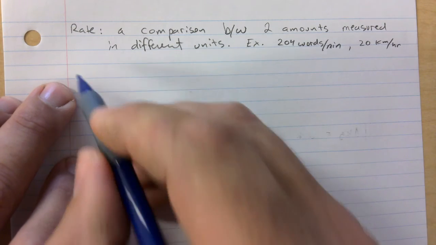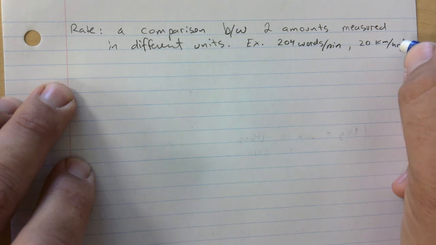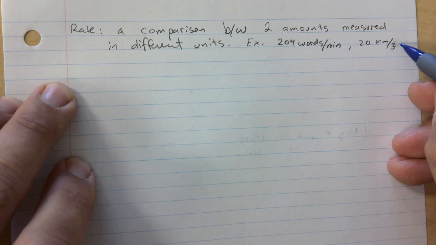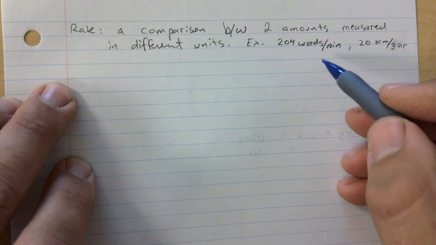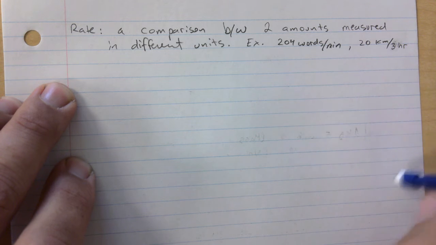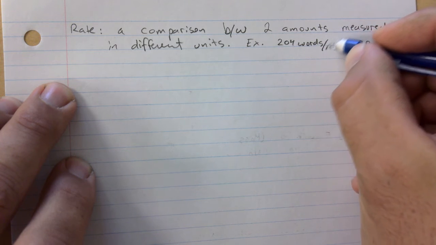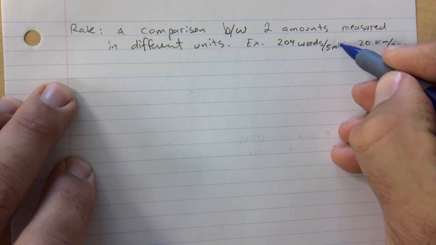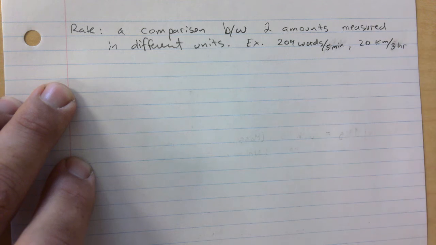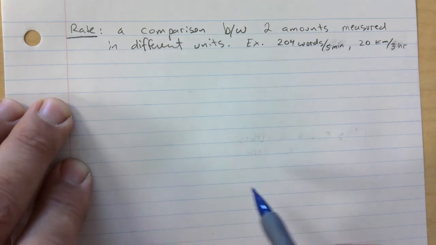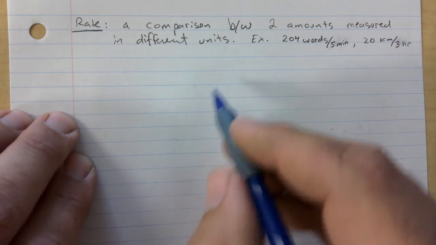Unit rate. Can we do 20 kilometers in 3 hours or something like that, and the 204 words per minute, I'd rather have it as 5 minutes or something like that. I just don't want the denominators to be 1 because now I'm going to define unit rate. Sorry about that. Don't want to mess up your notes.